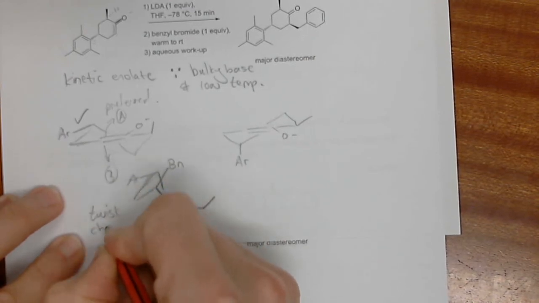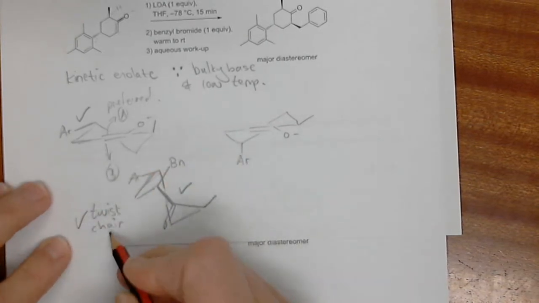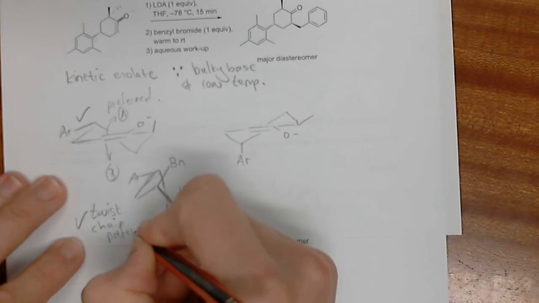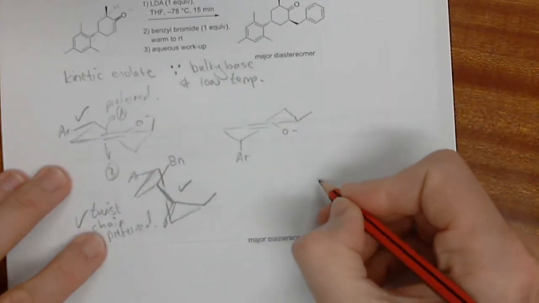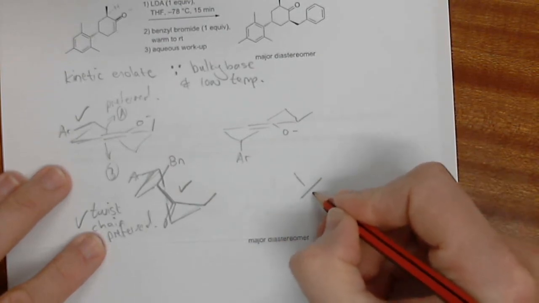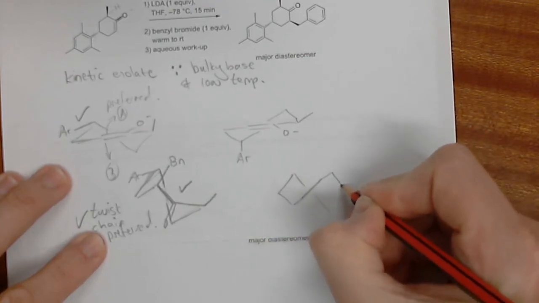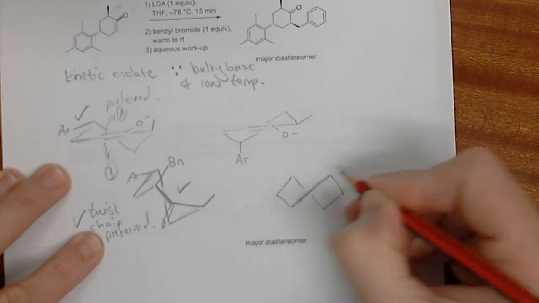If you drew it out, you got a mark, but you also got a mark for saying that twist chair is the preferred one. And then the other option is the twist boat, where it goes down like that. So this front bond is at 90 degrees to it. So that's the big bond there.